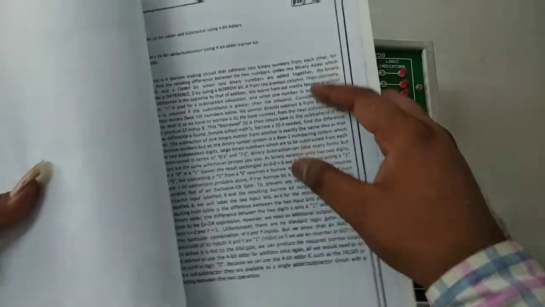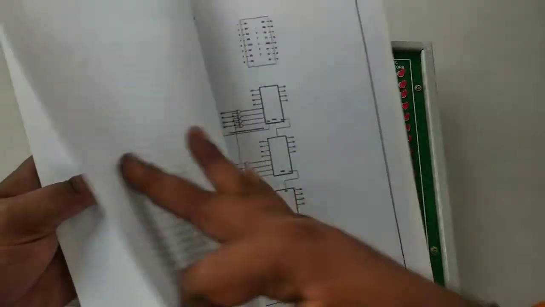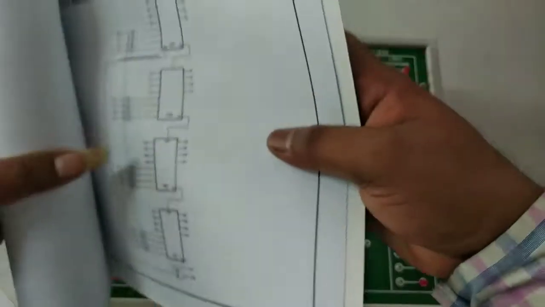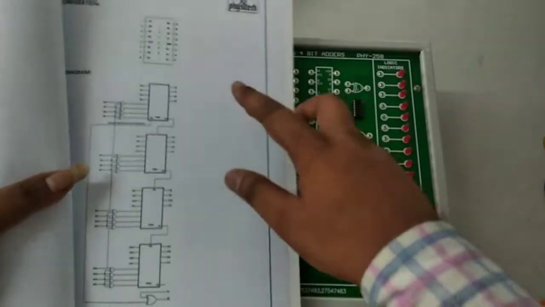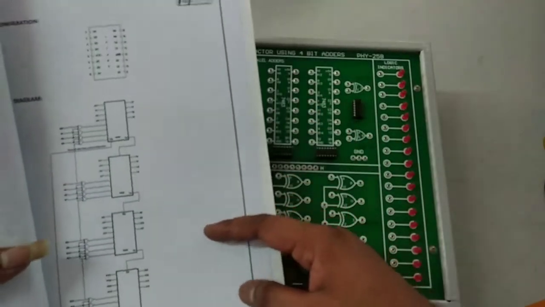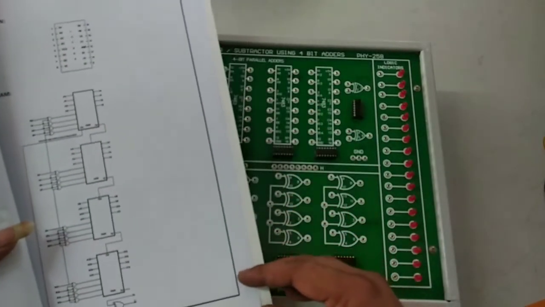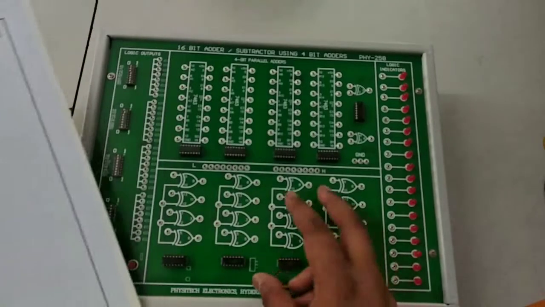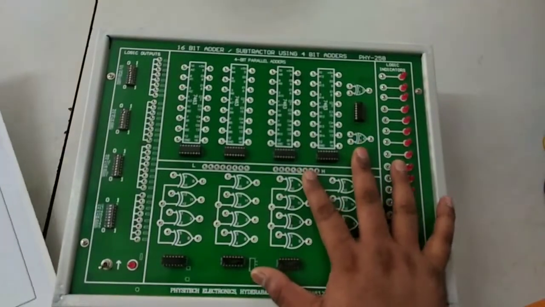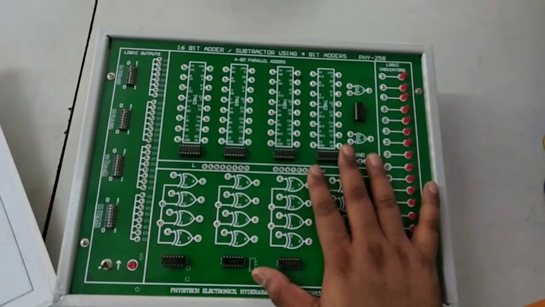Here are the aim, apparatus and theory. Here is our circuit diagram. By using 4-bit parallel adders, we can construct the 16-bit adder and subtractor. In this only, we can perform both adder and subtractor operations.